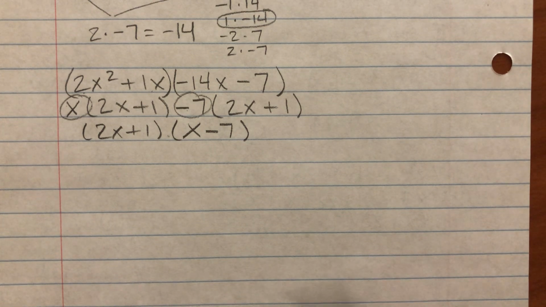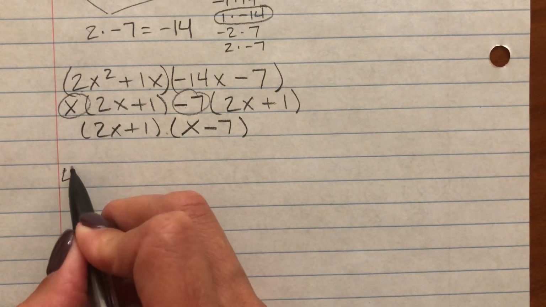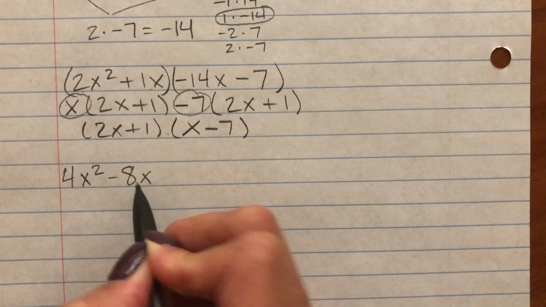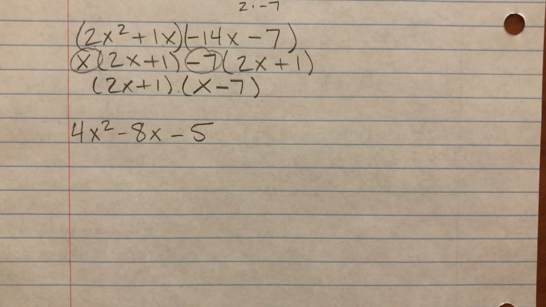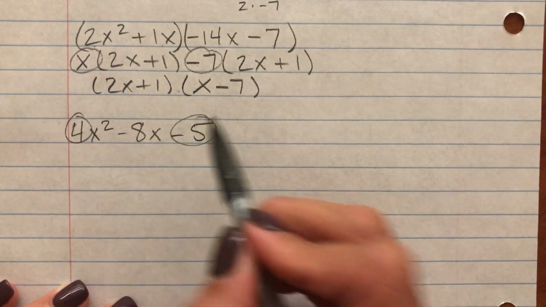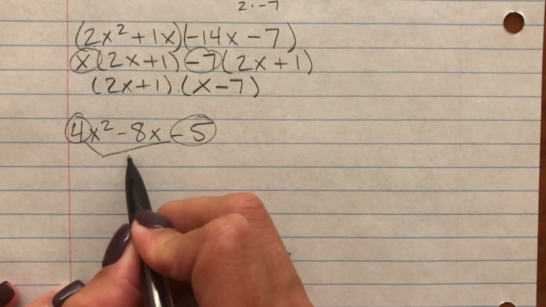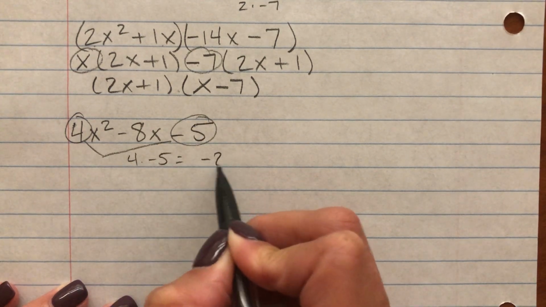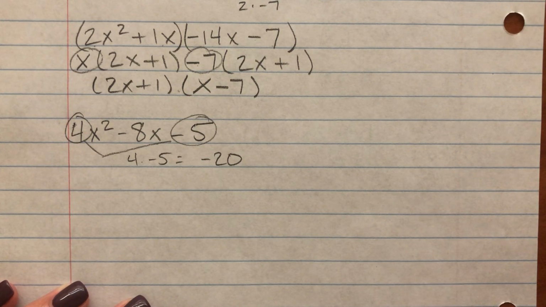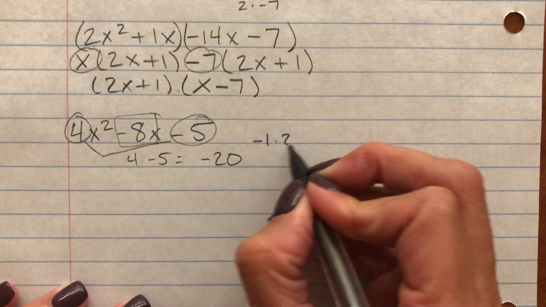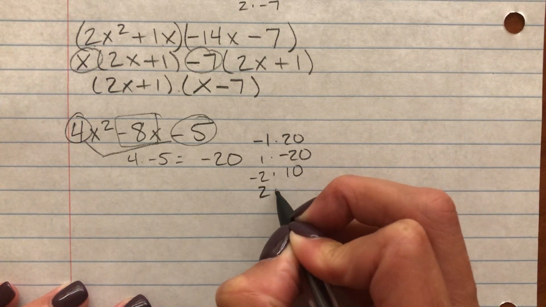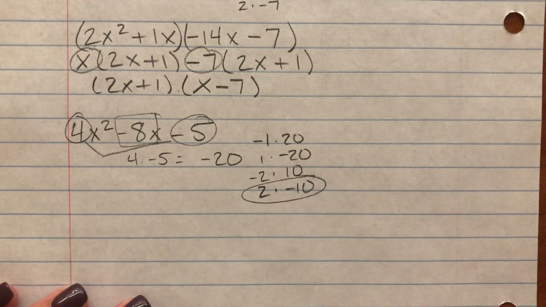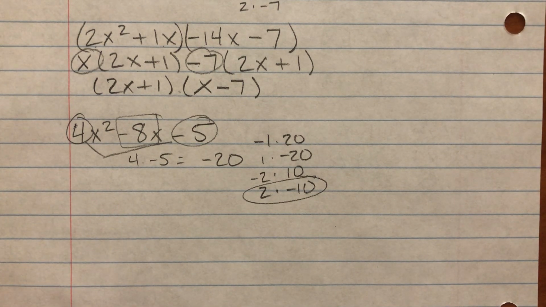Okay, let's do another one. You can always pause the video and try these on your own as well. Okay, multiply 4 times negative 5. 4 times negative 5 is negative 20. Then I'm going to list the factors of negative 20, trying to find the one that adds to negative 8. There it is right there. 2 times negative 10 is negative 8.